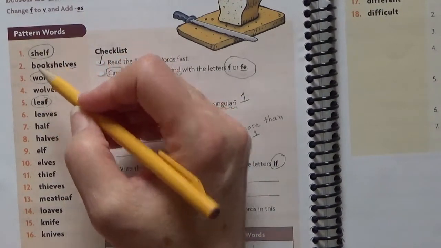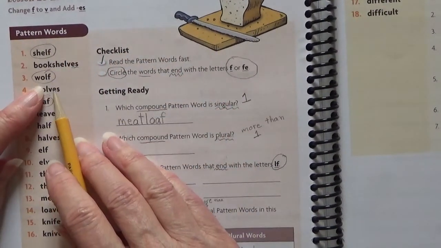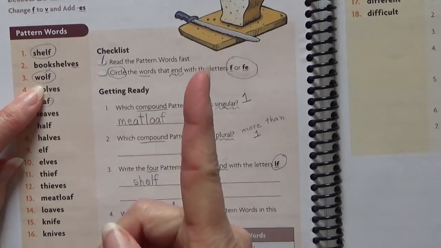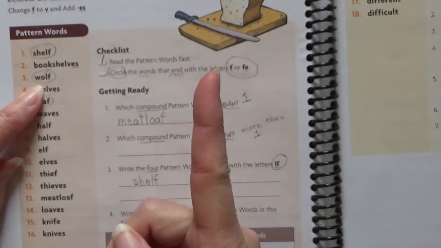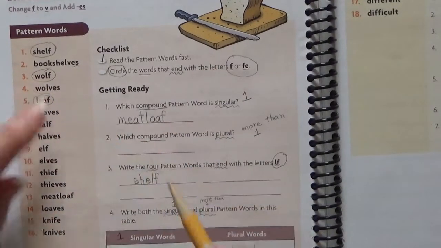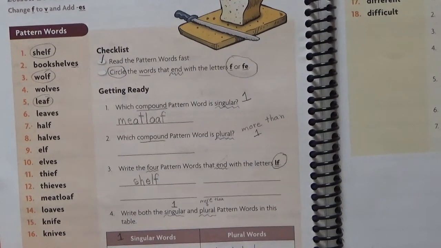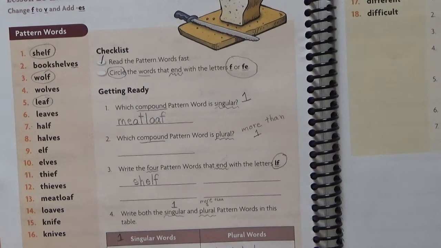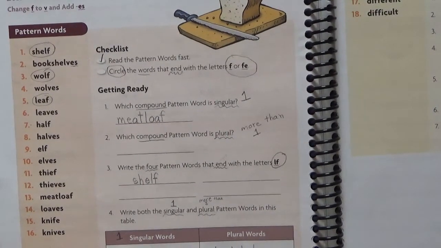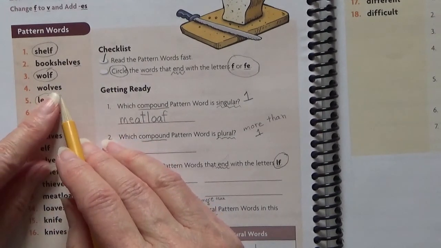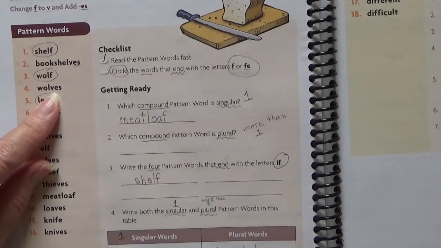I'm just working my way down. Wolf. 1 or 2 or 3 or 4? 1. There was 1 wolf up on the hill. One. Wolf. So I'm going to write wolf here. Let's see it, say it, hear it, write it. W-O-L-F. And then over here I would write wolves. If I take a look, there's the F to a V for adding ES. So I'm going to write wolves there.